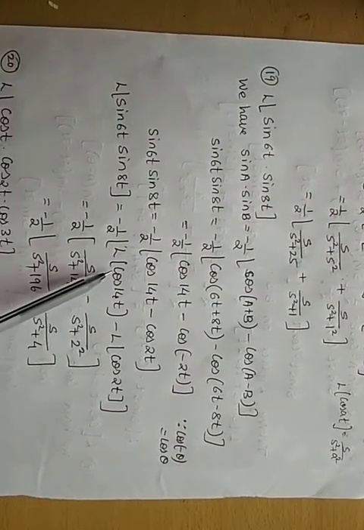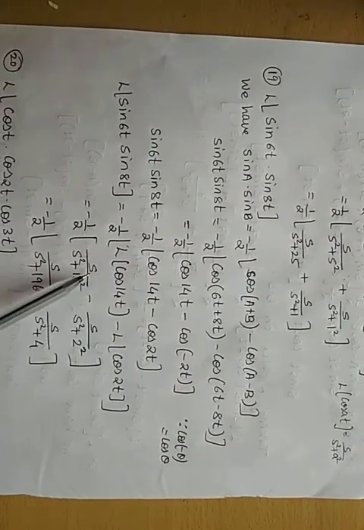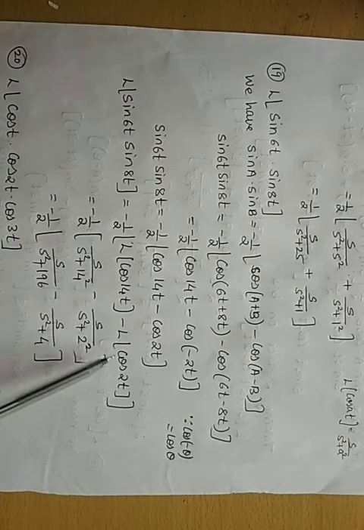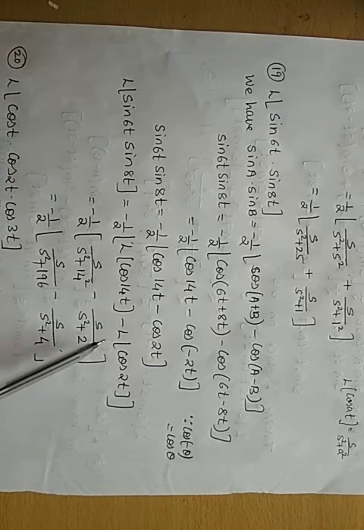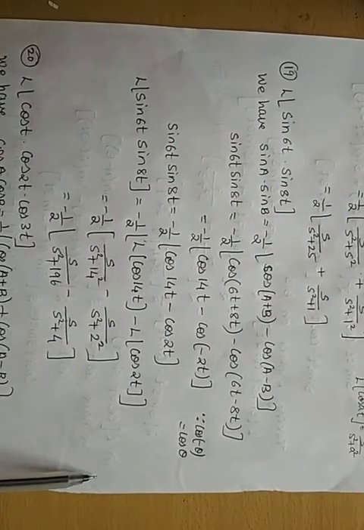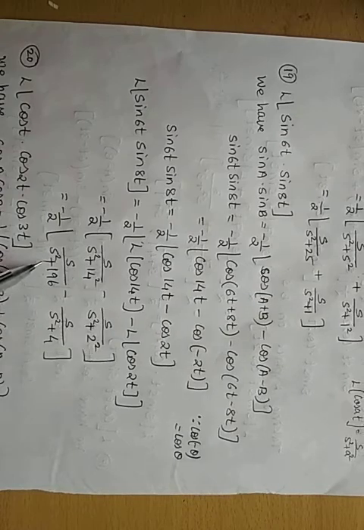So Laplace transform of cos 14t will become s upon s square plus 14 square minus Laplace transform of cos 2t is s upon s square plus 2 square. The simplified form is s upon s square plus 196 minus s upon s square plus 4, and this minus 1 by 2 is outside.